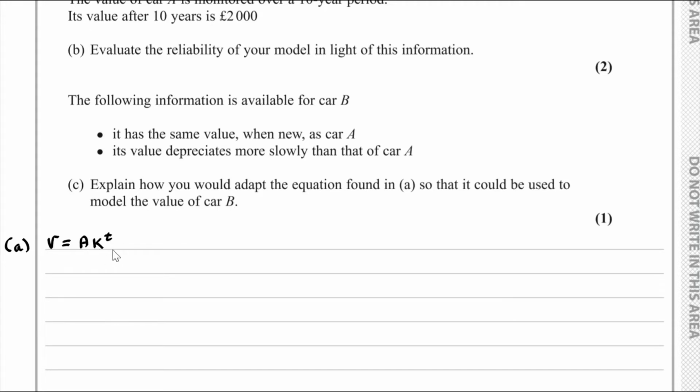And what you see over here is an exponential model. Now, we know that when t equals 0, v is equal to 20,000, and using this information, we can find out the value of a.